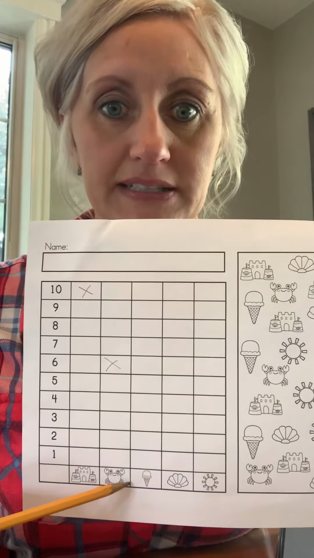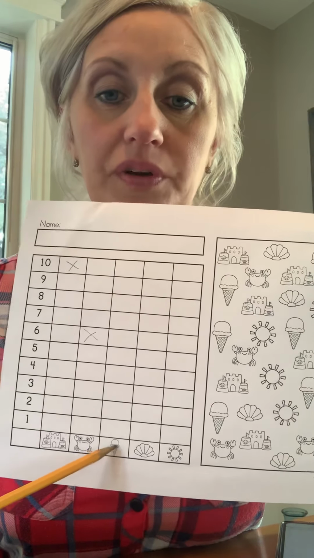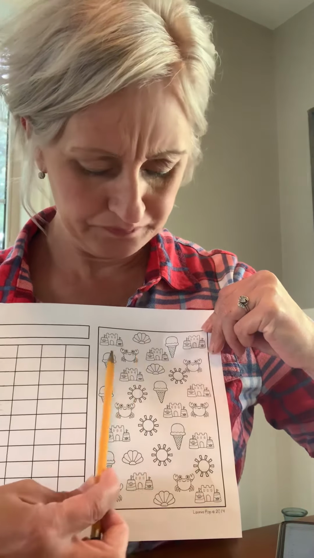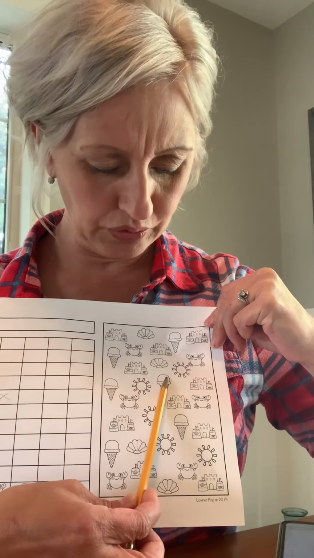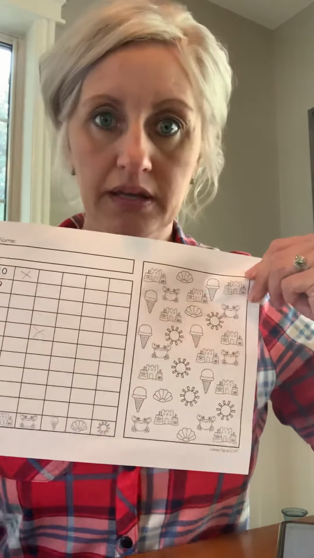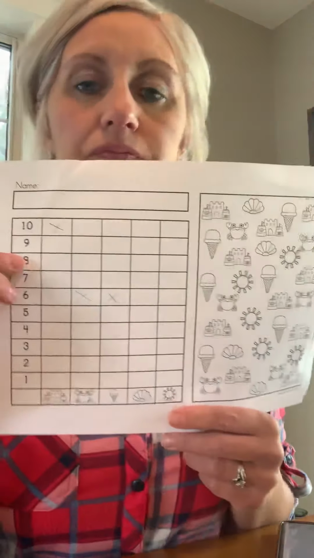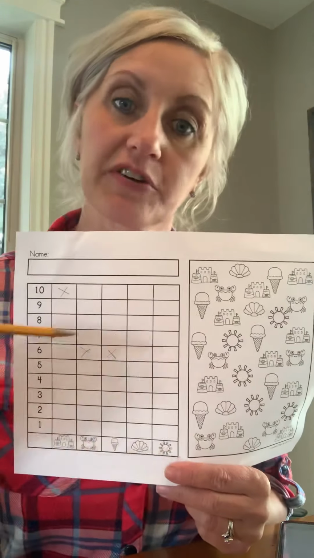Okay, ooh, who loves ice cream? I love ice cream. Okay, so we're going to do the same thing. We're going to find the ice cream and we're going to come over here and count. So we've got 1, 2, 3, 4, 5, 6. Okay, did we just not have 6 crabs? We did. So we're going to flip it over and we're going to mark that. Now we'll remember we won't have to go back through and count again because we have a graph.